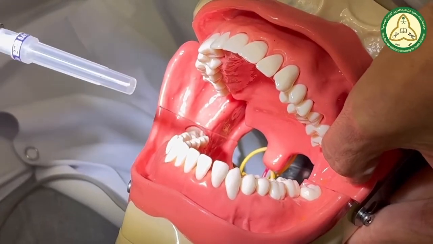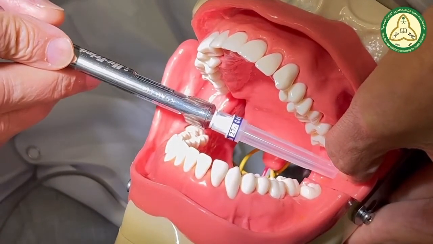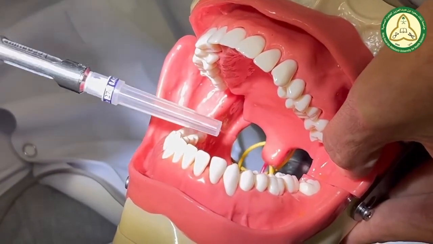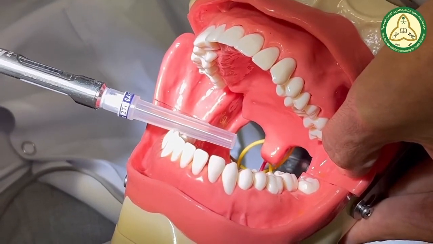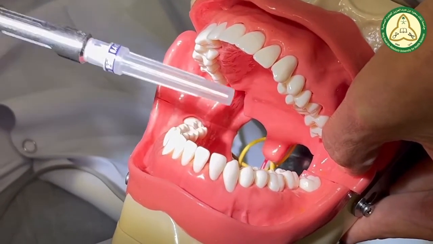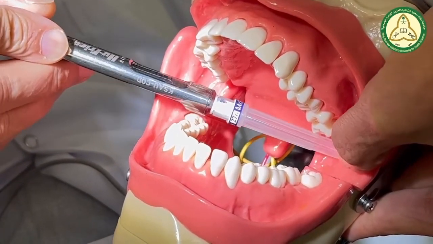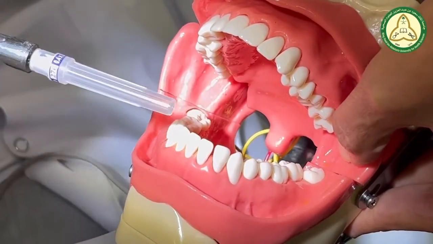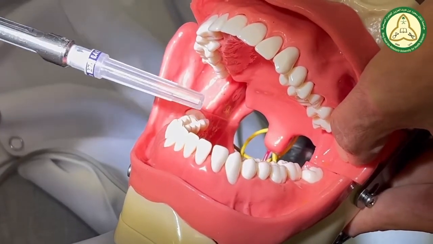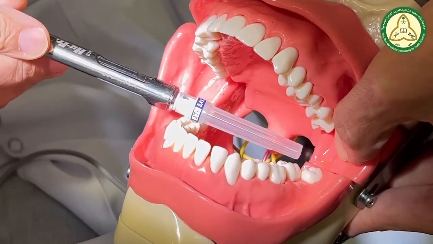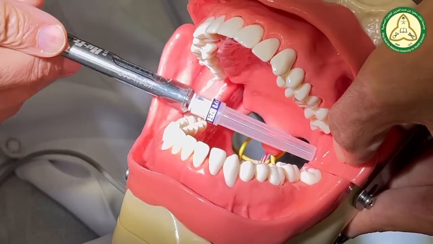The first is the occlusal plane, the second is the premolars from the opposite side, and the third is the coronoid notch, the deepest concavity on the anterior border of the ramus. And the fourth landmark is a soft tissue. It is the pterygomandibular raphe. The pterygomandibular raphe is a soft tissue.